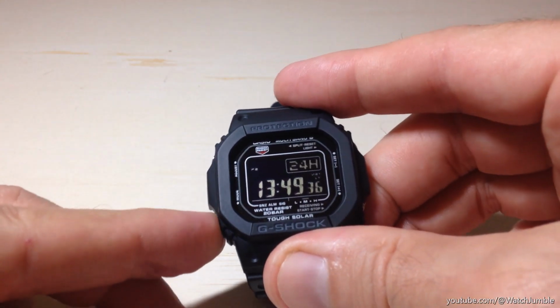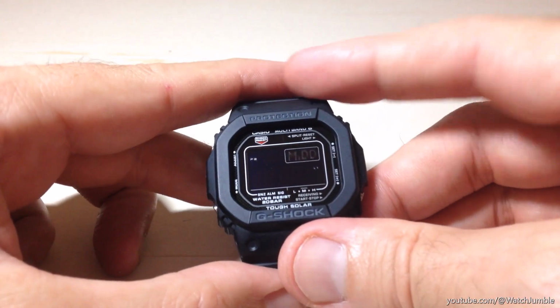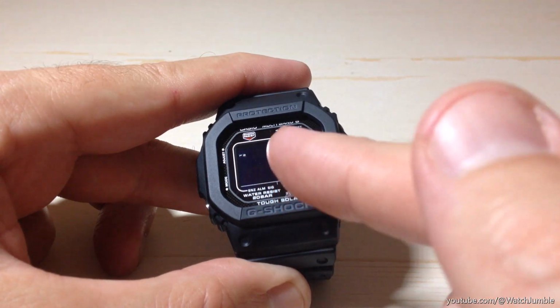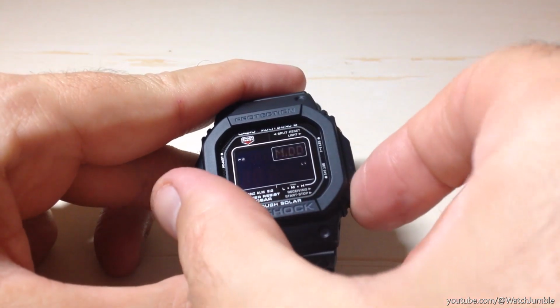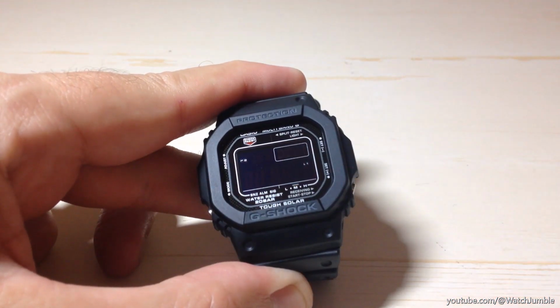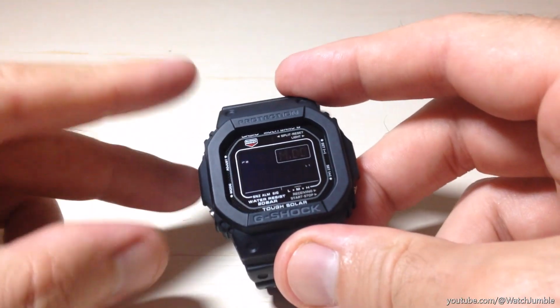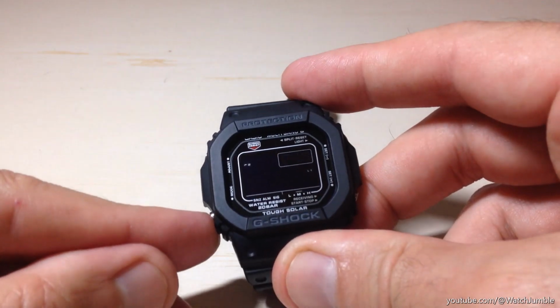Again, press the mode button. The next thing is going to be your date display. Do you want your date set to month, then date? Or again, you can press the bottom right button. You can switch that and have day, then month. Press the mode button once you've got that set.